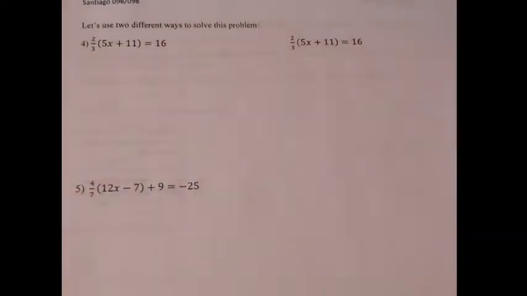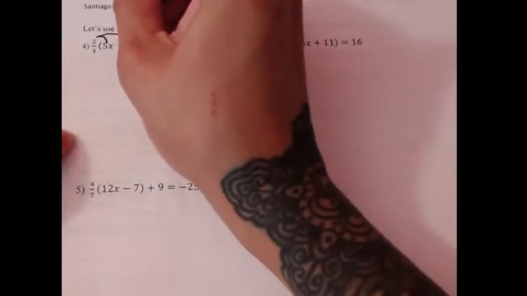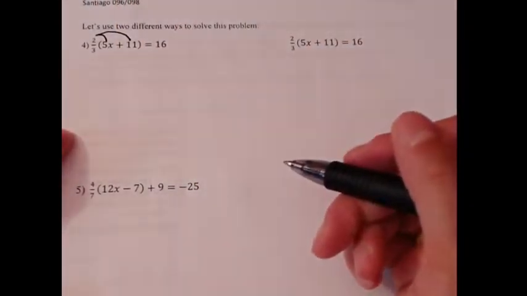So problem number 4, let's use 2 different ways to solve this problem. What we can do, which is actually pretty cool, is for our first technique, we could distribute, right? We're used to seeing things like this, and we would say, okay, let's distribute to drop parentheses. So why don't we use that as our first strategy? I'm going to distribute to drop parentheses.